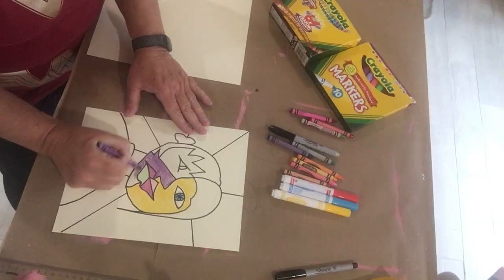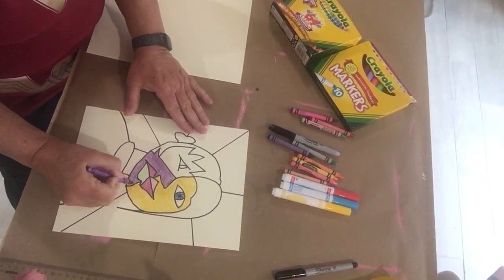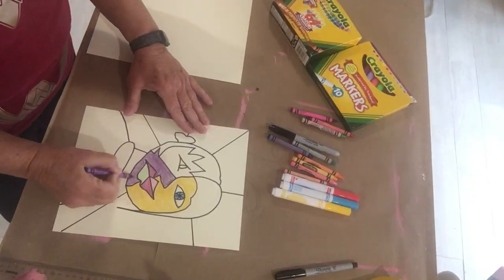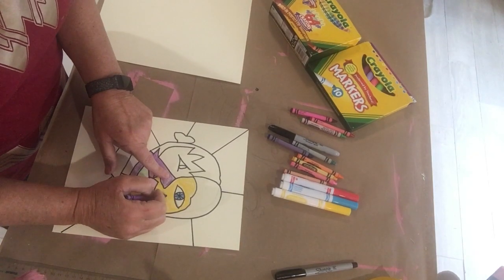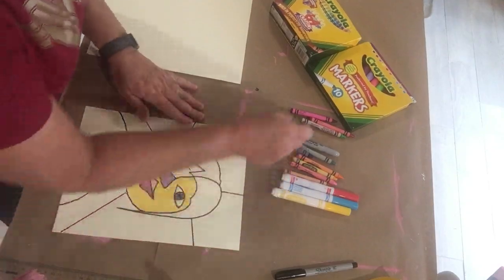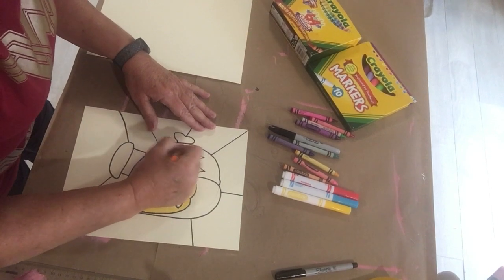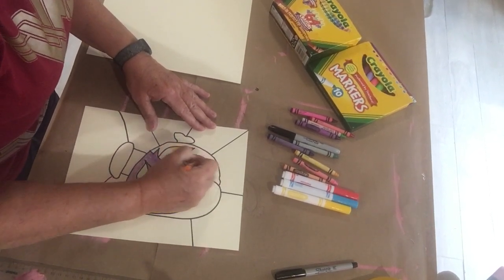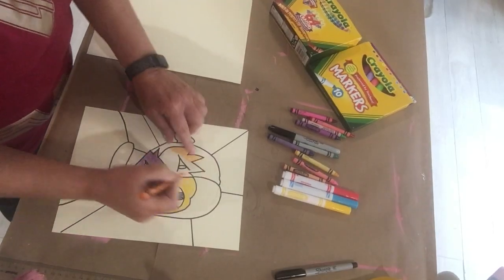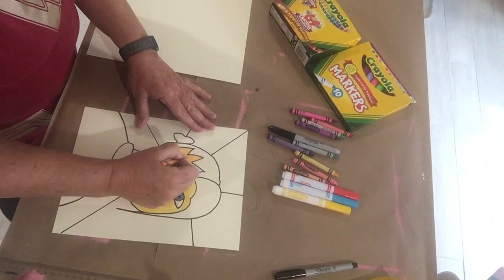Okay. And that is good. I love the purple against the yellow because you have 2 colors that are called complements. They complement each other. Now I'm going to go with an orange up here. Okay, and I'm just coloring, pressing. Did you see how I went out of the line there? Don't even worry about that.